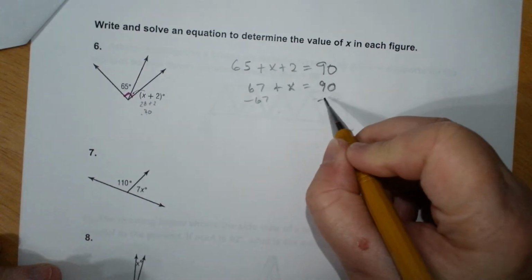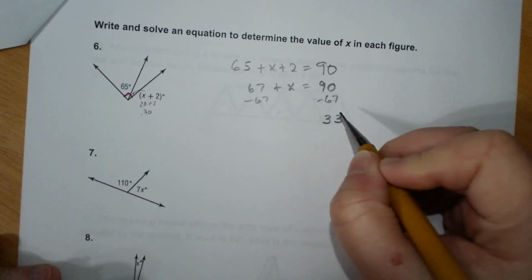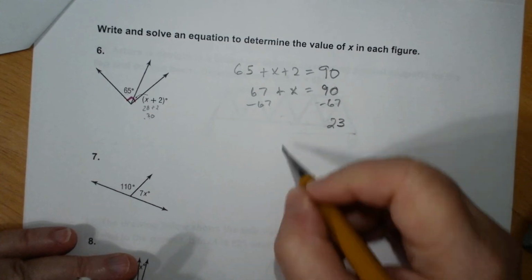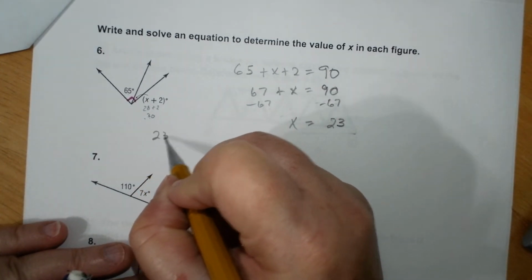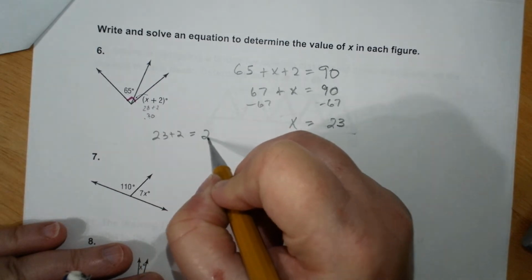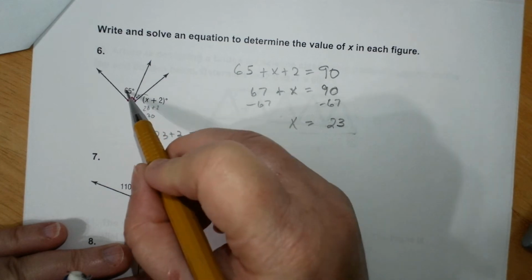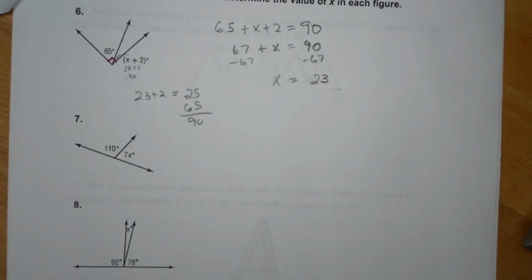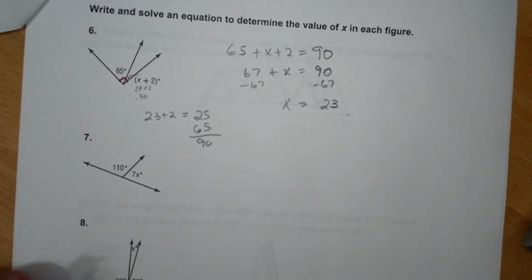Subtract 67 from both sides. x equals 23. Now if I go 23 plus 2, I get 25, and 65. So this is 25 and this is 65, and that would be 90. When I had done it the first time, I looked at it and thought, that doesn't seem right.